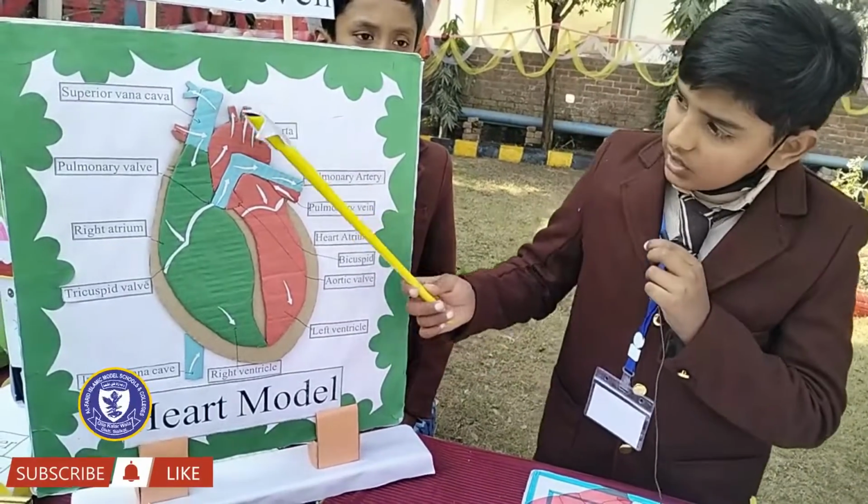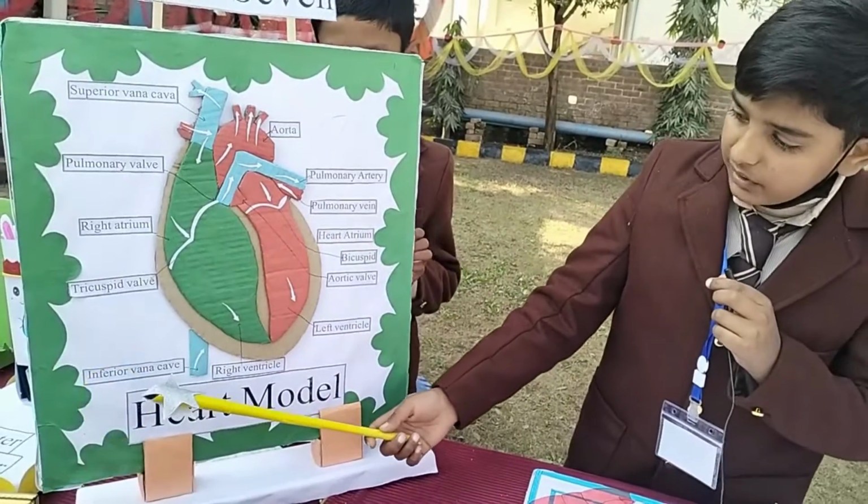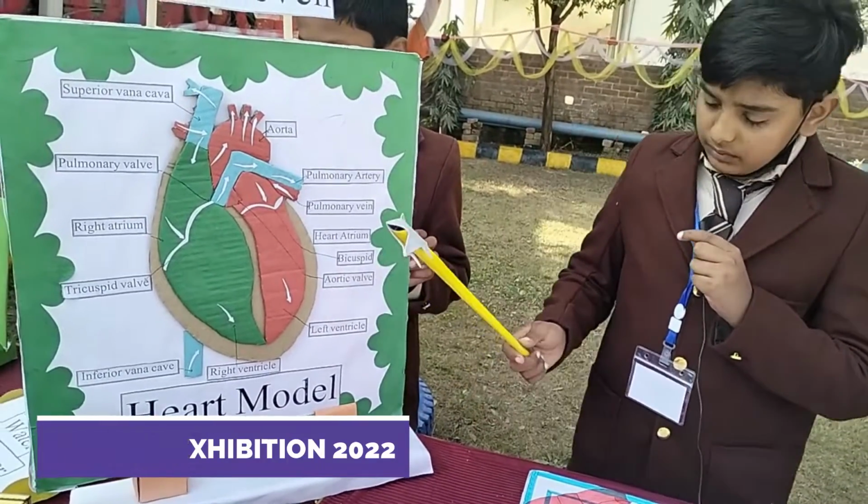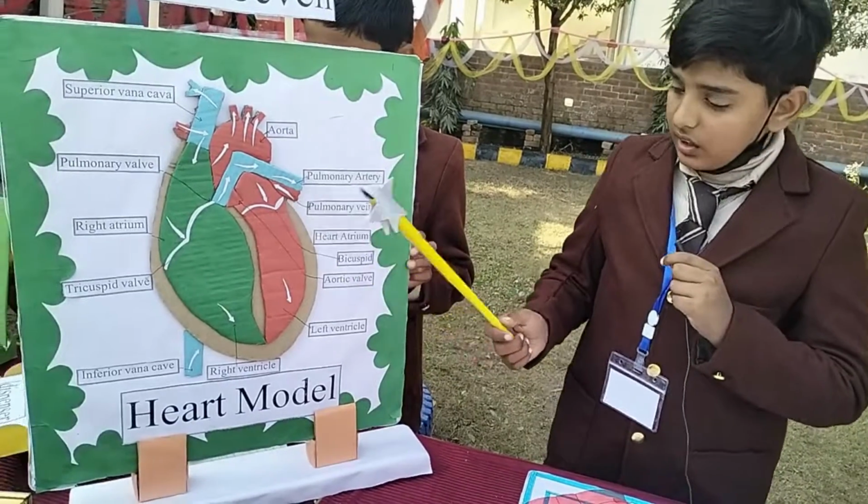Pulmonary artery and aorta, superior vena cava and inferior vena cava. These parts help to transport blood in the body or lungs.